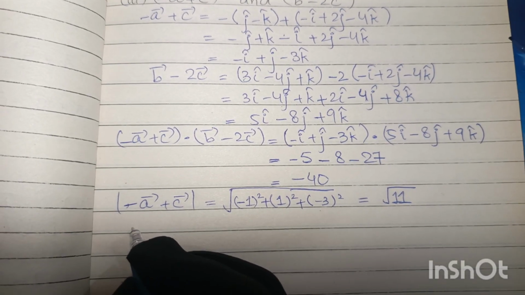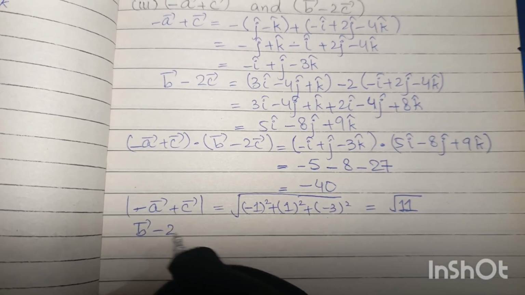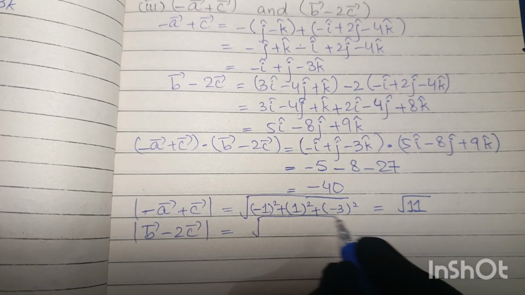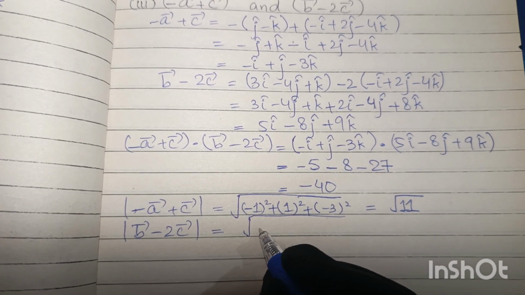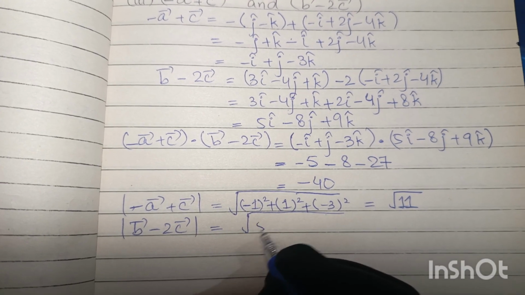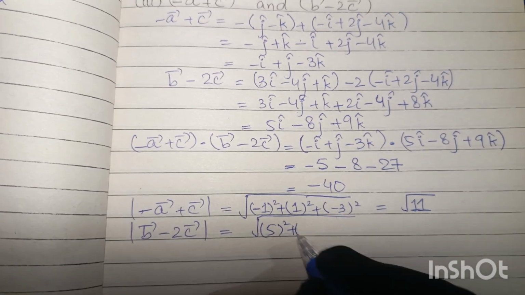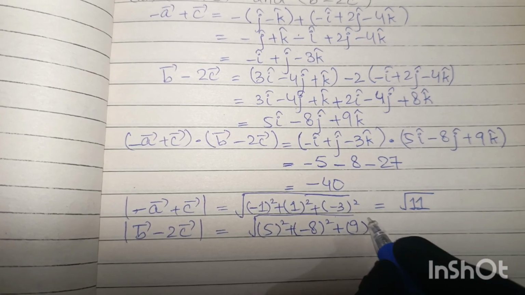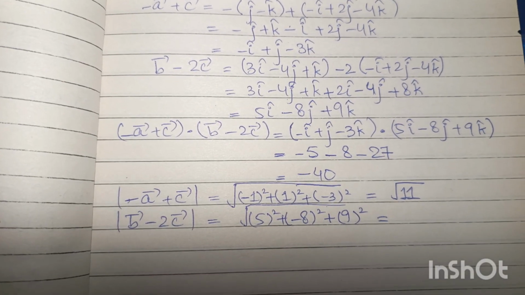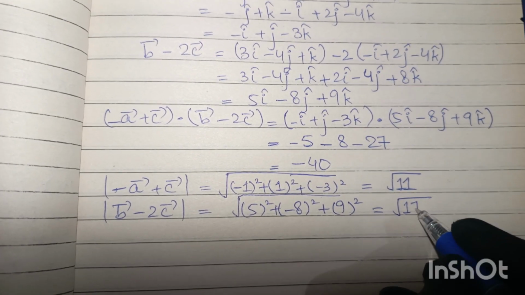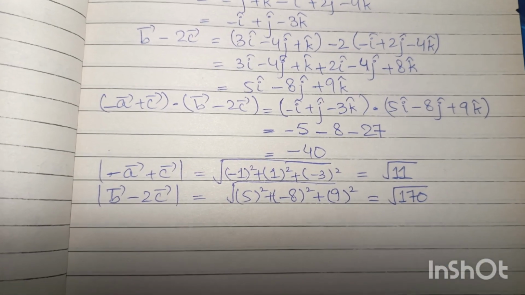Next, magnitude of b minus 2c: square root of 5 square plus minus 8 square plus 9 square. So the answer is 170 whole square root.